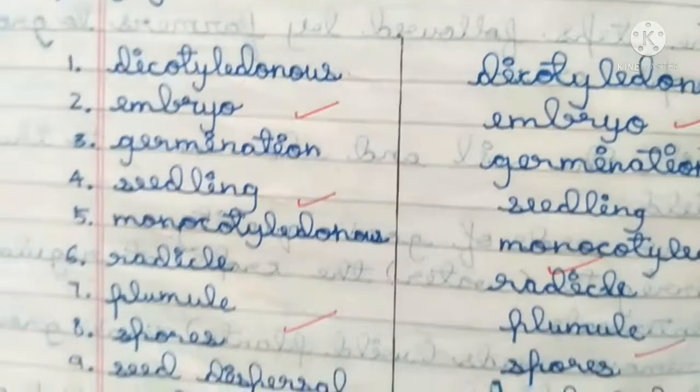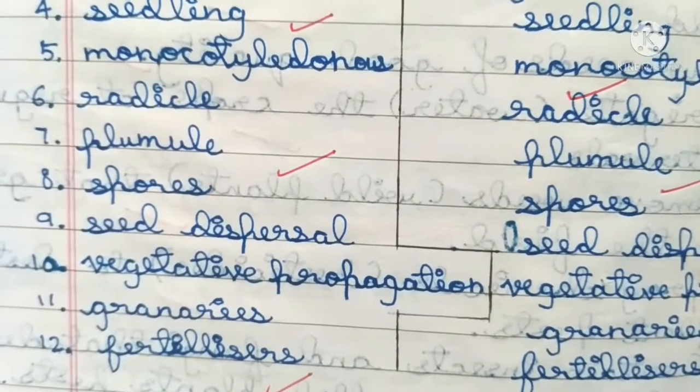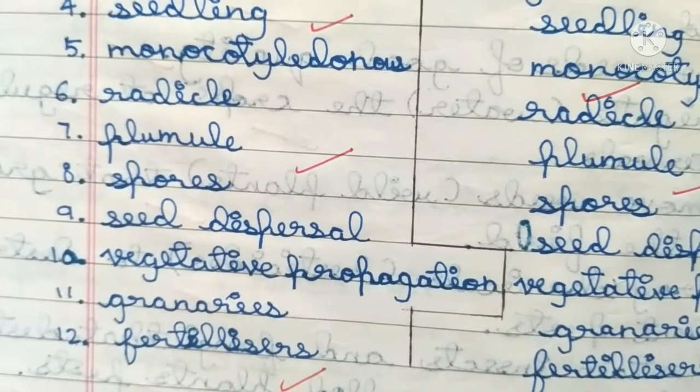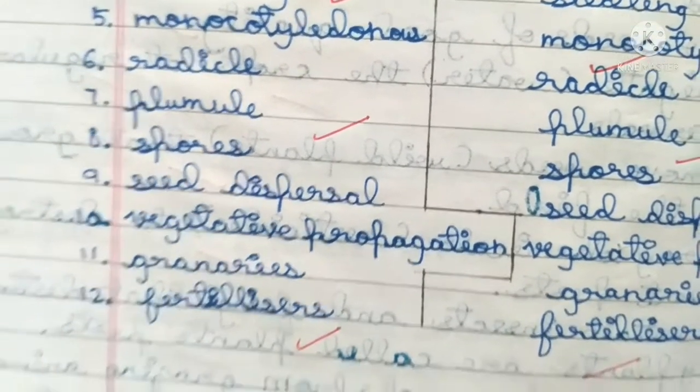Keywords: dicotyledon, embryo, germination, seedling, monocotyledons, radicle, plumule, spores, seed dispersal, vegetative propagation, granaries, fertilizers.